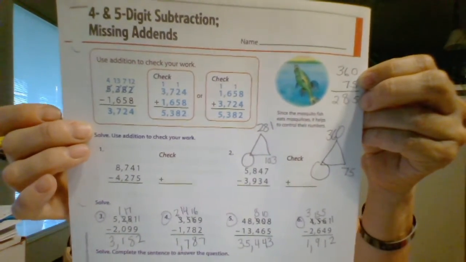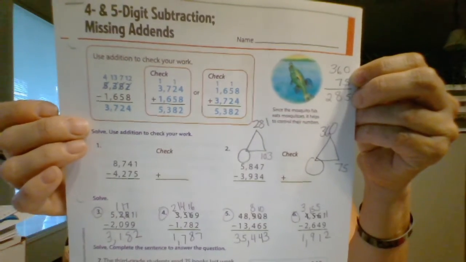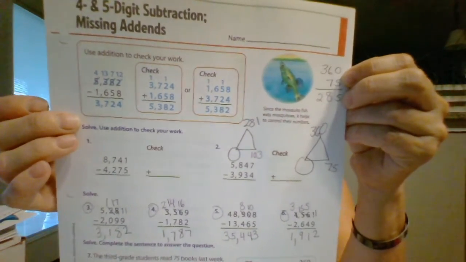We know how many pages she's read in all. We know what part she read one week. Now we subtract to find the part she read the other week. Alright, so we got to say 281 minus 103. Write that answer down. You're getting there.